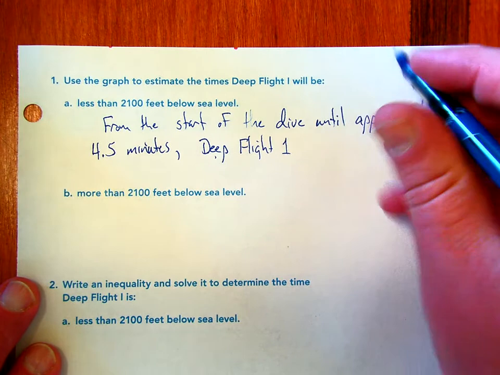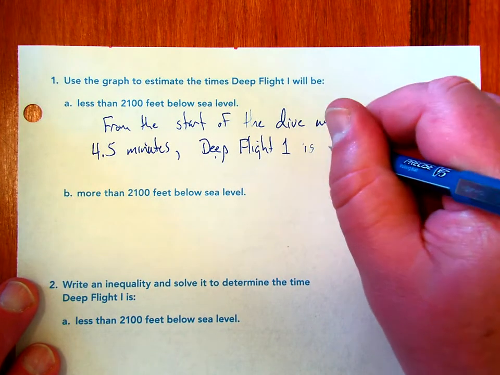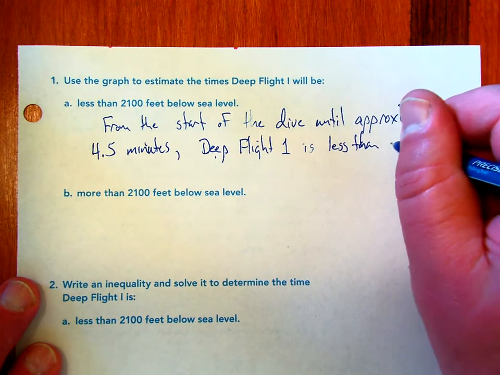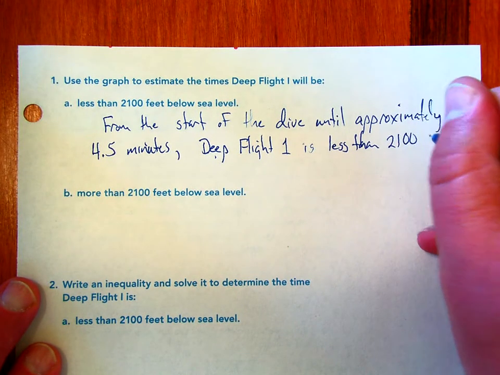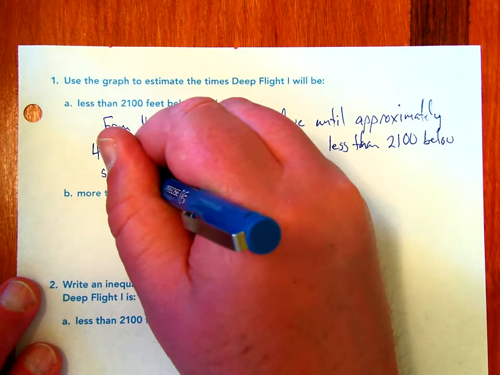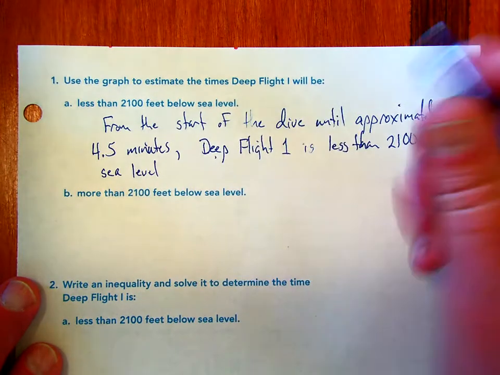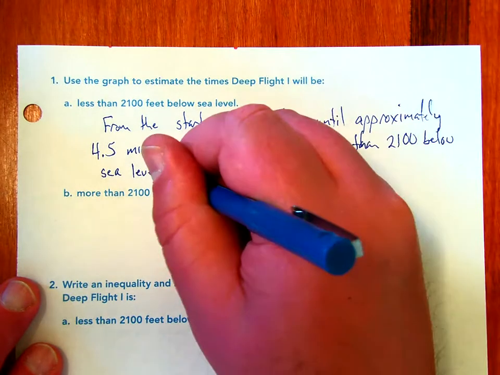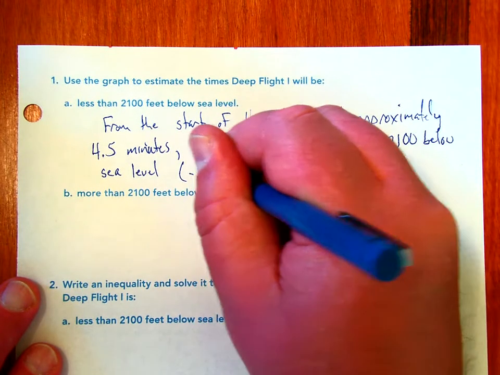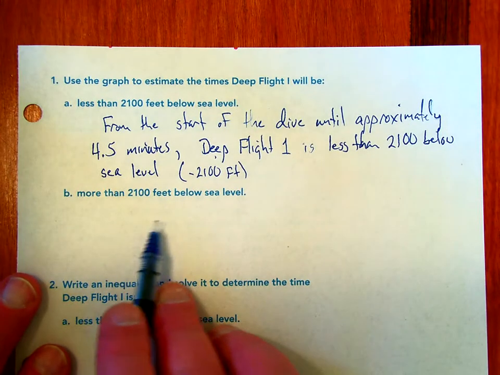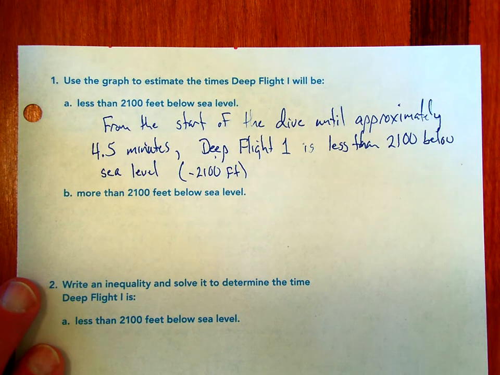Deep Flight 1 is less than 2,100 feet below sea level. Or negative 2,100 feet. I'm going to let you write out for more than 2,100 feet. But again, that 4.5 is going to come into play.